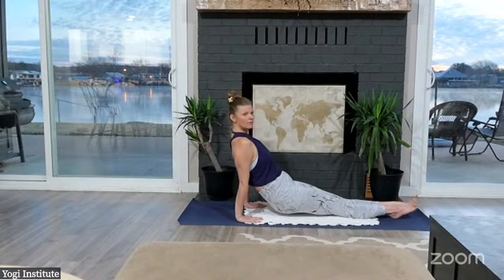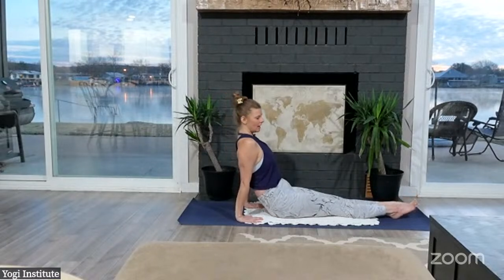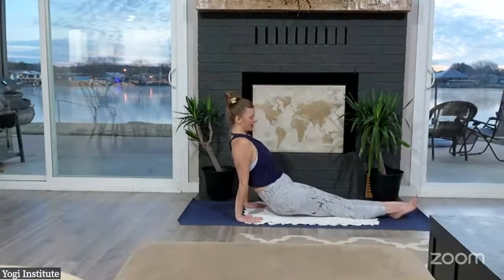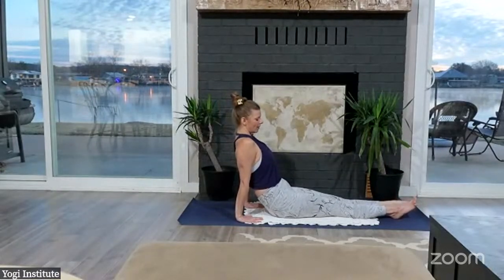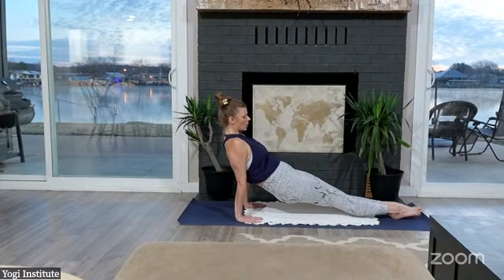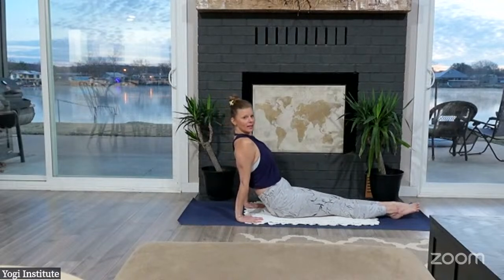Let's do 5 more. Lift and lower. Let's hold this one at the top. Squeeze, squeeze, squeeze. Press, press, press for 5, 4, 3, 2, 1. Let the hips come down.